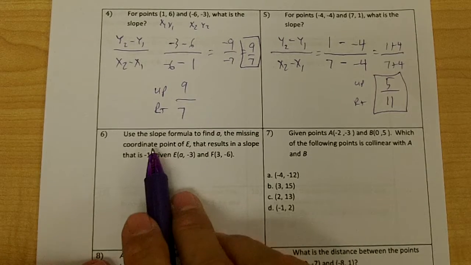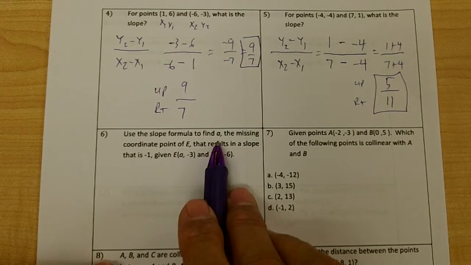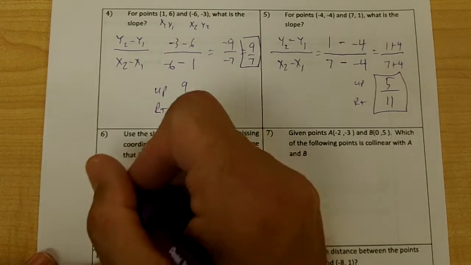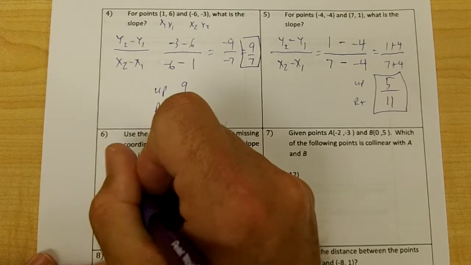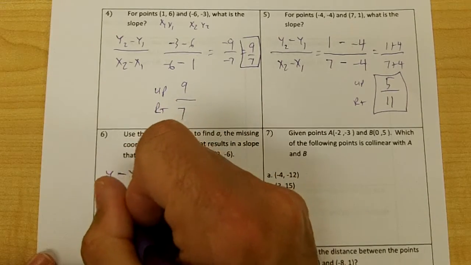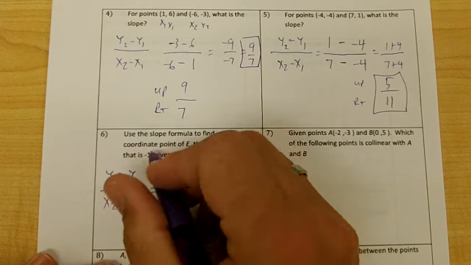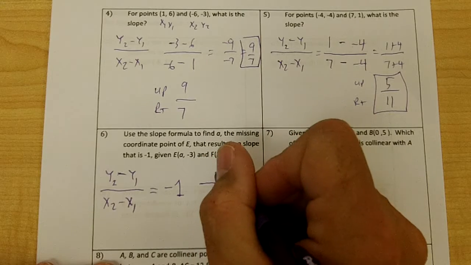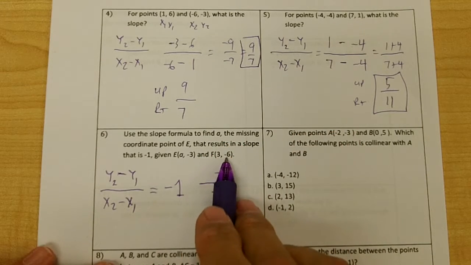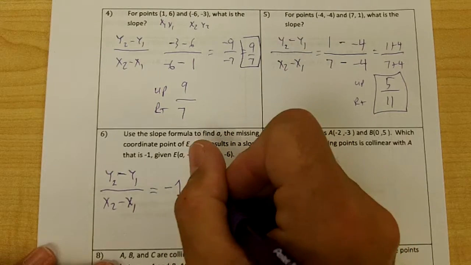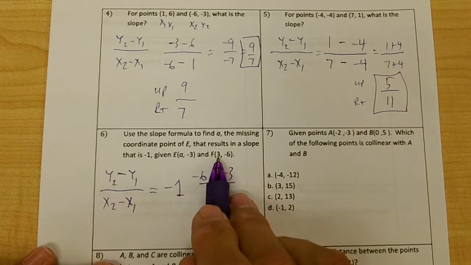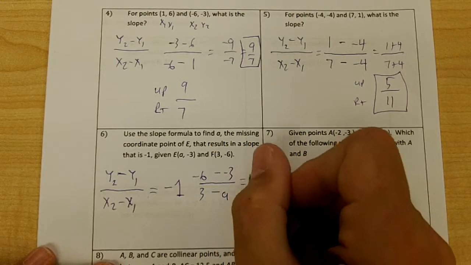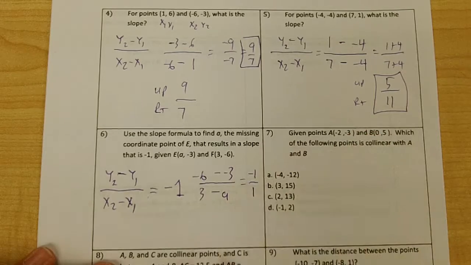Number 6, use the slope formula to find A, the missing coordinate of point E that creates a slope that is -1. Okay, so I'm going to do y2 minus y1 over x2 minus x1, and I want that to equal -1. So I'm going to draw this right here, put my 2 minus signs. I'm going to put my y's on top, so -6 and -3 go on top. And then on the bottom, I'm going to put 3 and the A. Now then, I'm going to make this slope equal to -1 over 1.